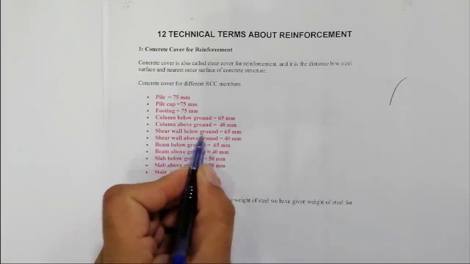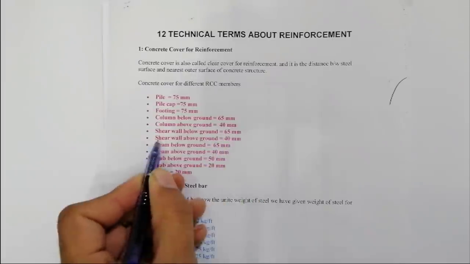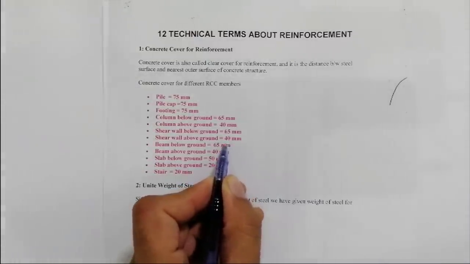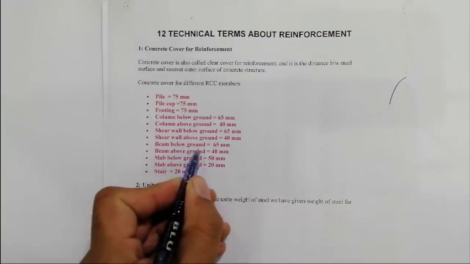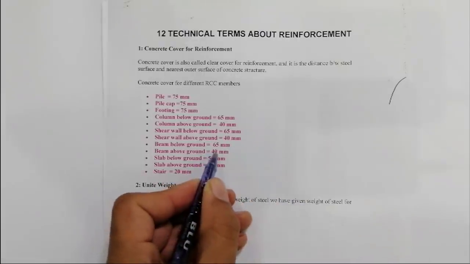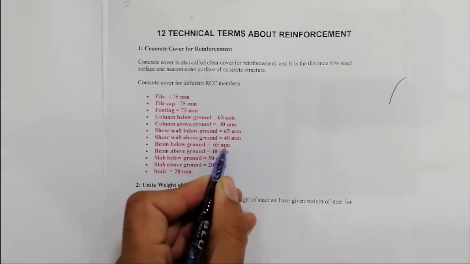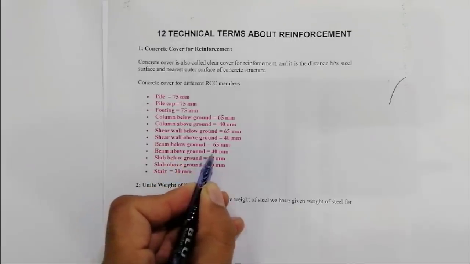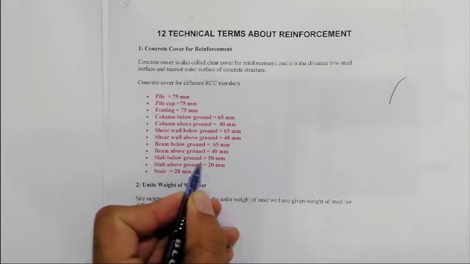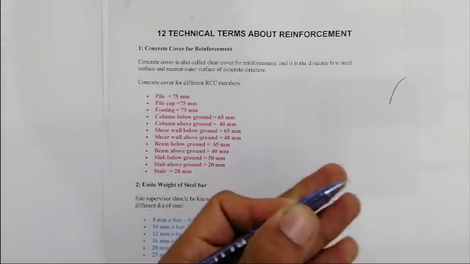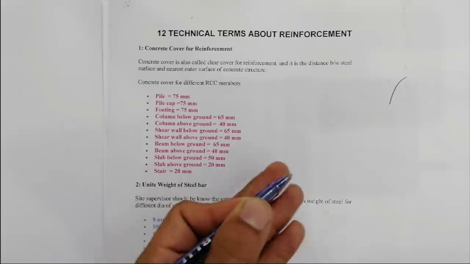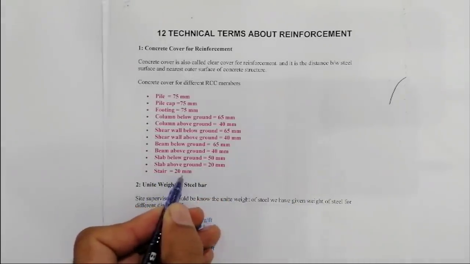Now we have a shear wall below the ground, which should be 65 millimeter, and above the ground, 40 millimeter. For a beam below the ground, meaning underground or in the basement, it should be 65 millimeter, and for a beam above ground it should be 40 millimeter. For a slab below ground, if the slab is designed for the basement, it should be 50 millimeter clear cover, and for a slab above the ground it should be 20 millimeter, 20 to 25 you can use, and for a staircase it should also be 20 millimeter.